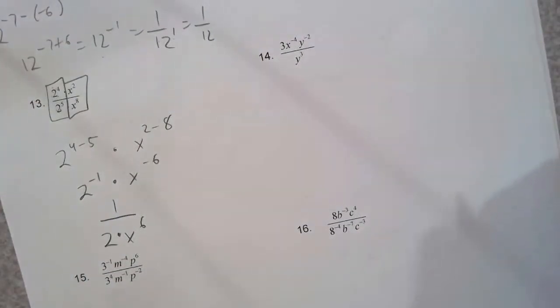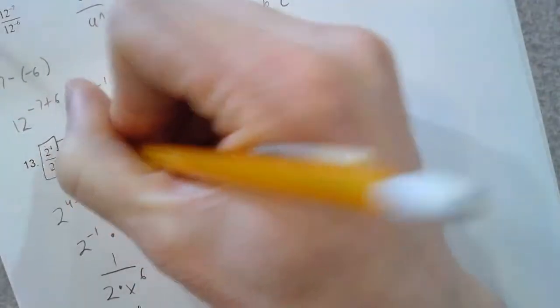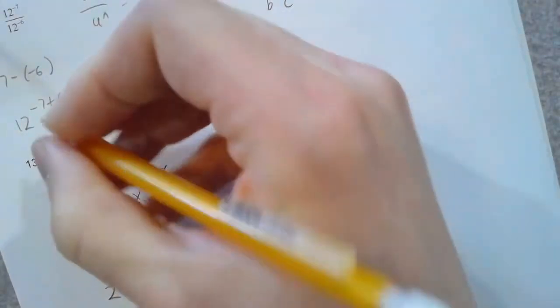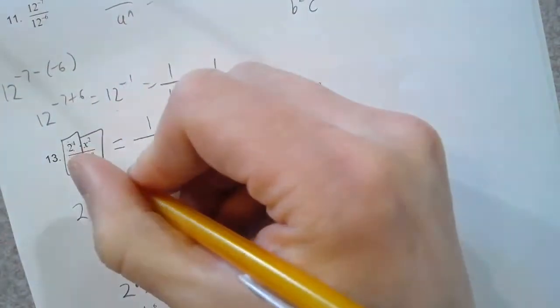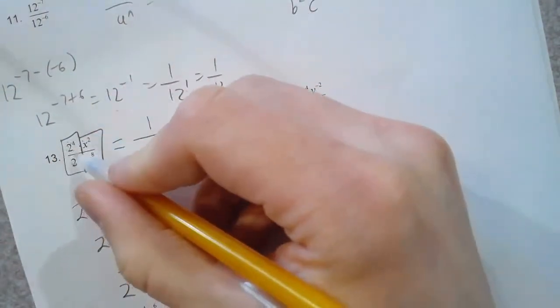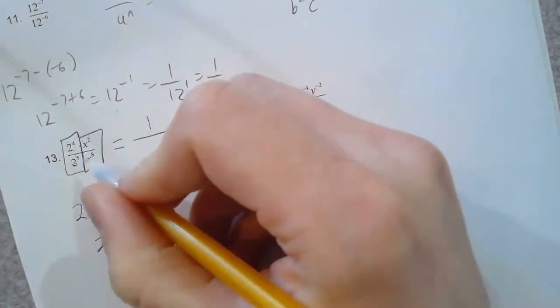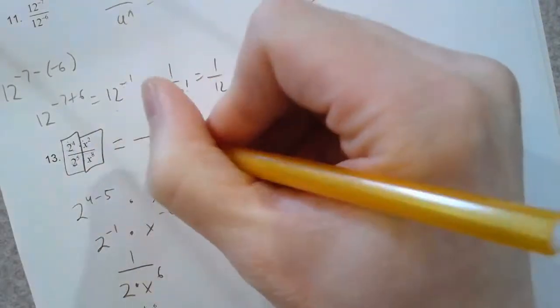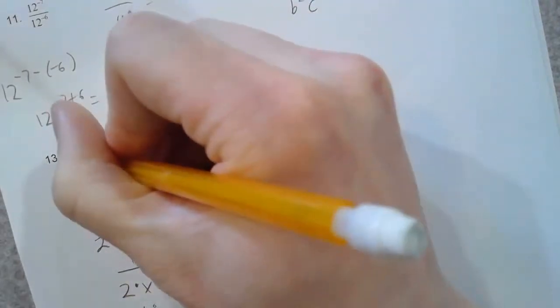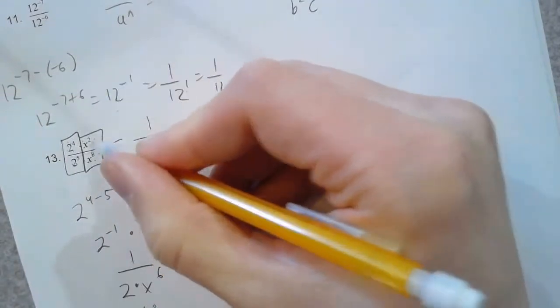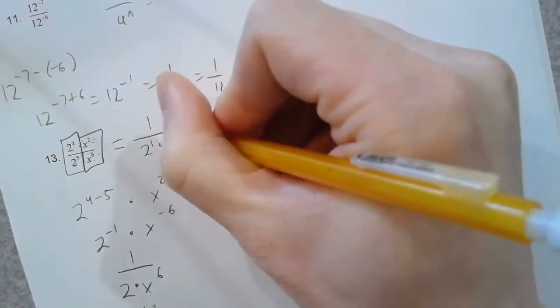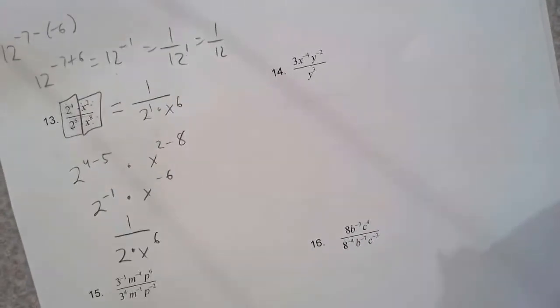Now another way to think about this that's really kind of cooler, you can leave them right where they are and just subtract and leave the bigger exponent where it was. So 5 minus 4 is 1, 2 to the 1. 8 minus 2 is 6. Leave it on the bottom. So then you don't have to go through that negative exponent change-a-roo.